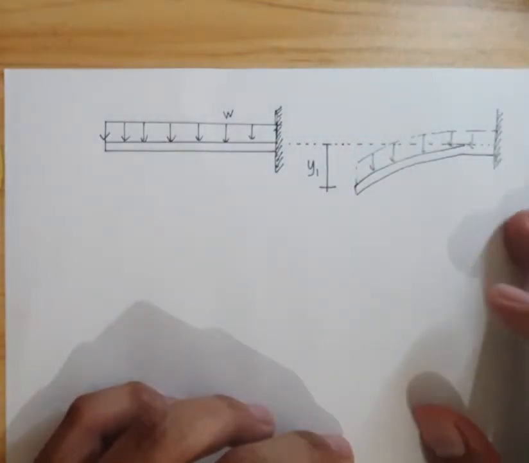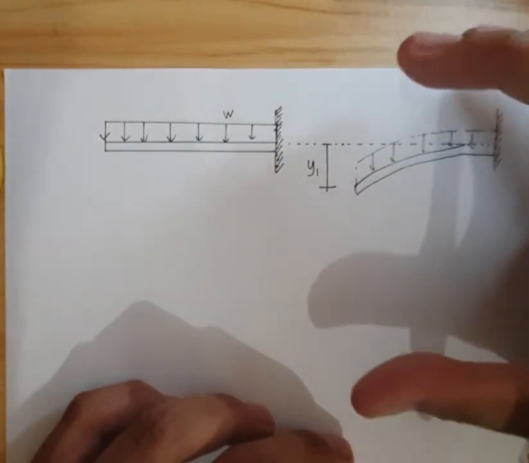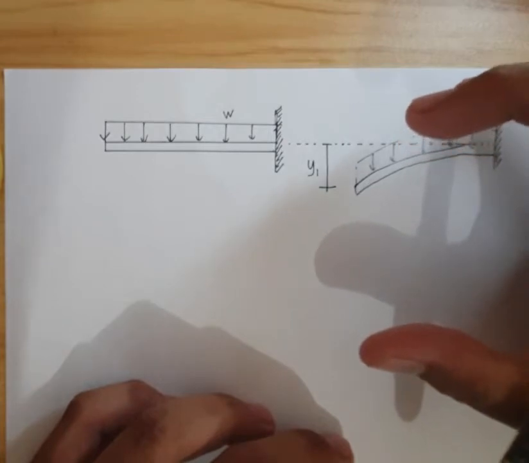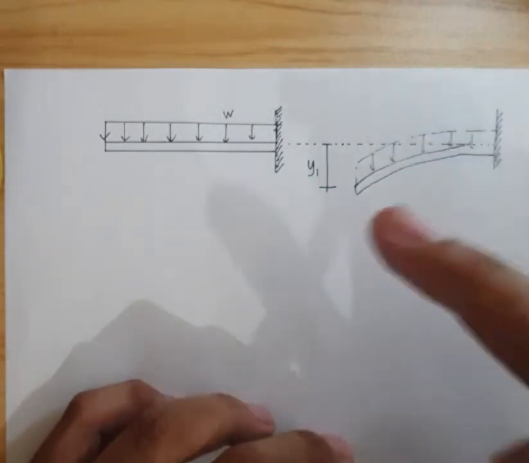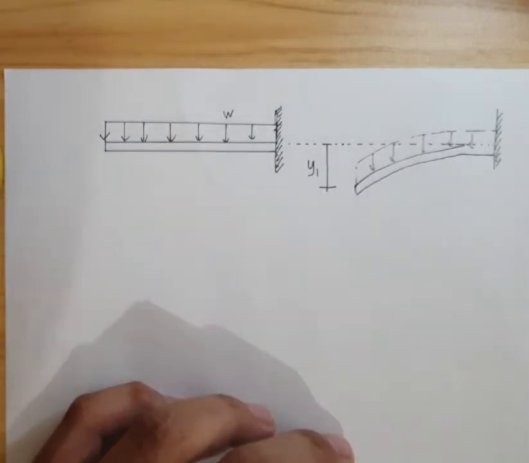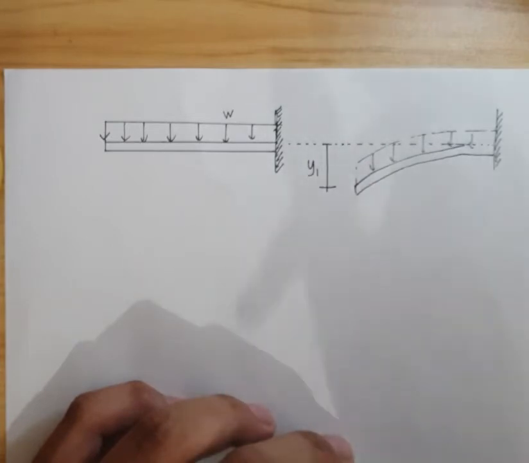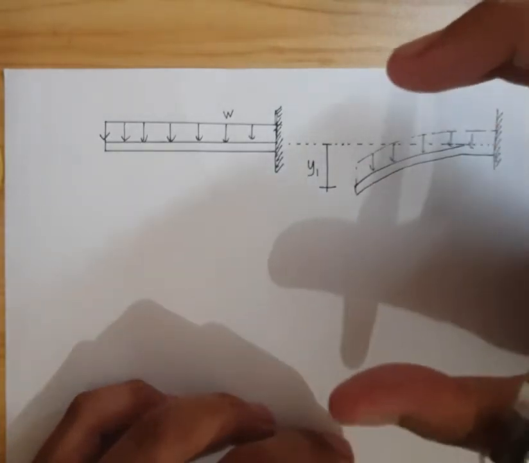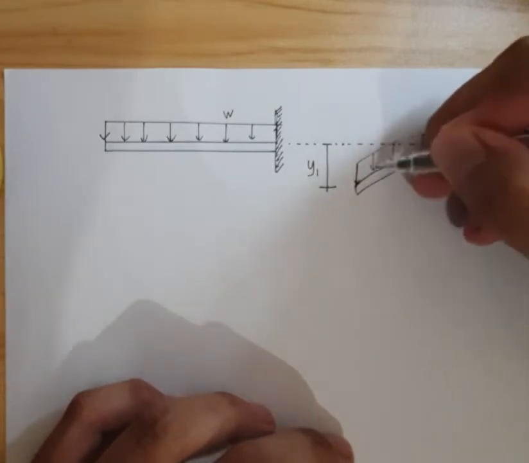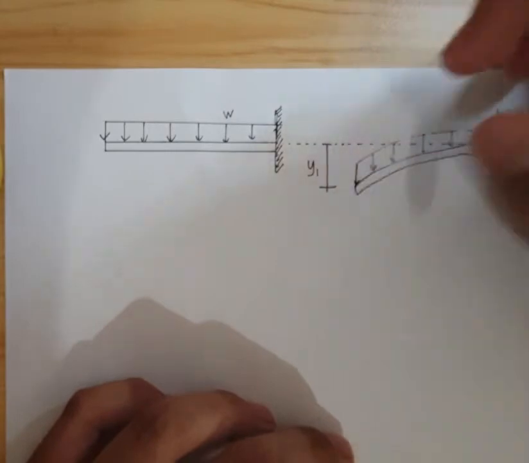So a spring, we can imagine it compresses at a certain length, but it offers resistance because of its homogeneity, the rotation of its material. So it offers resistance, so it resists to minimize the deflection.